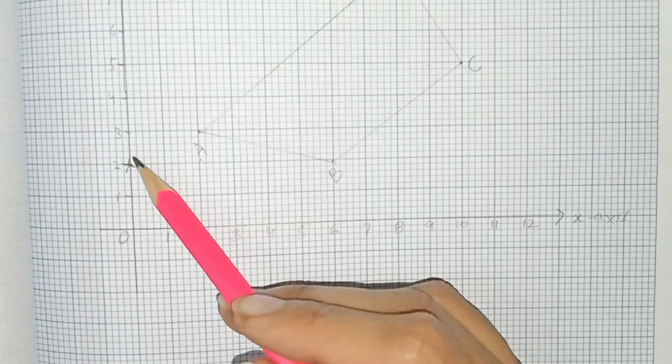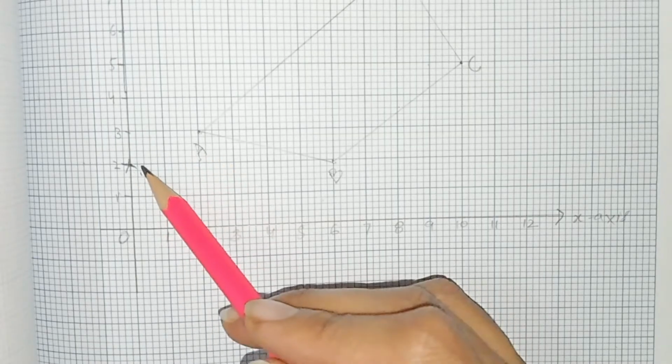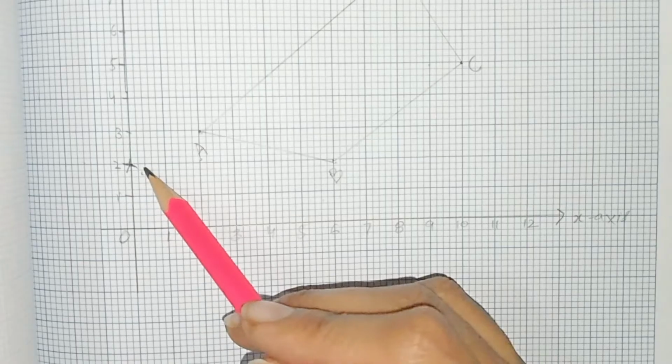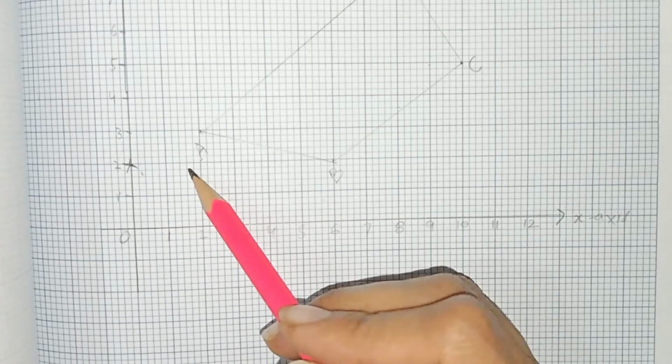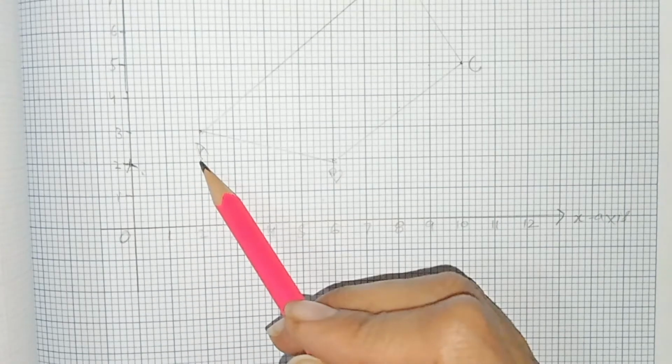Now students, this is the center of enlargement. We see how many points it is away from A along the x-axis. This is 1, and 2 points away along the y-axis. We have to multiply it by 2 because the scale factor given to us in part A is 2, and this becomes 4.